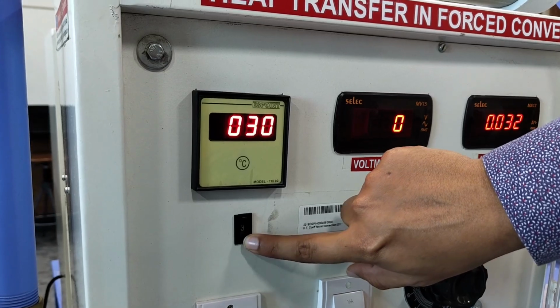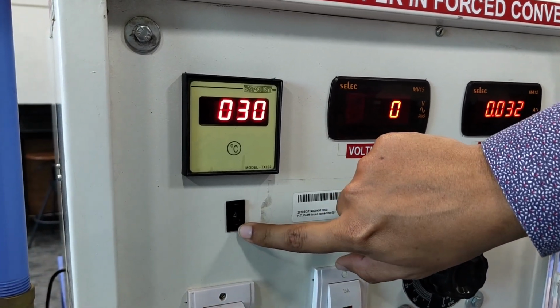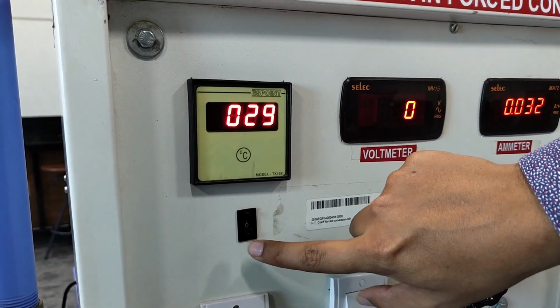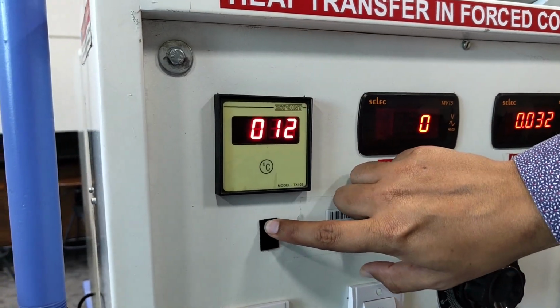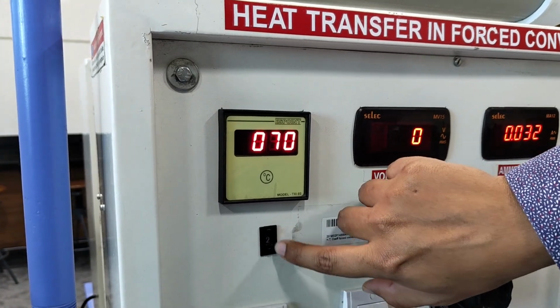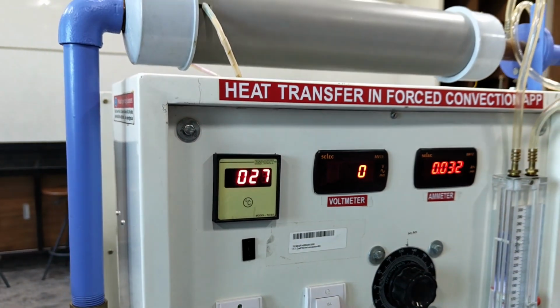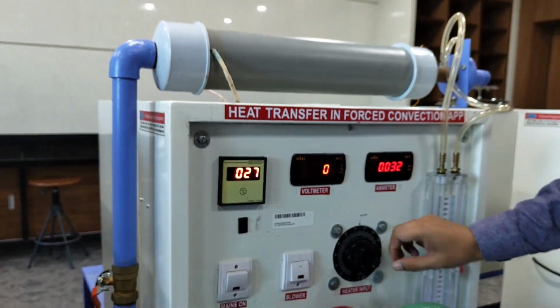In this sense, we can see T1, T2, T3, T4. Now you will see that all the temperatures, T5, T6, are indicating the same value because right now they are at the atmospheric temperature. So right now I am back to T1. Now I will switch on the blower.